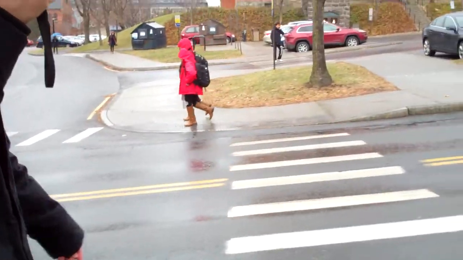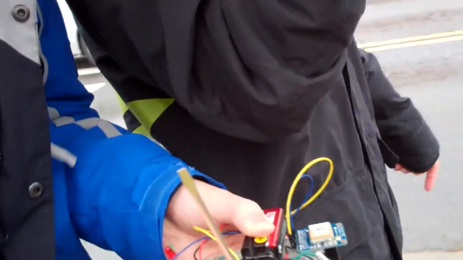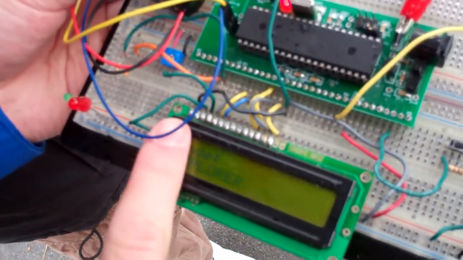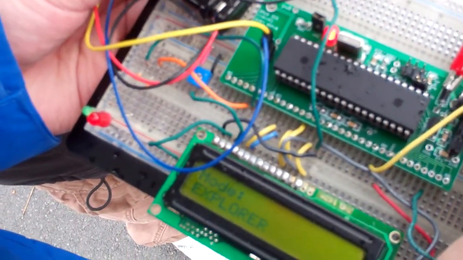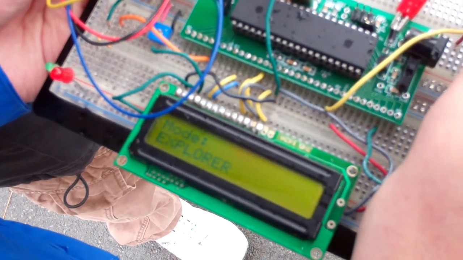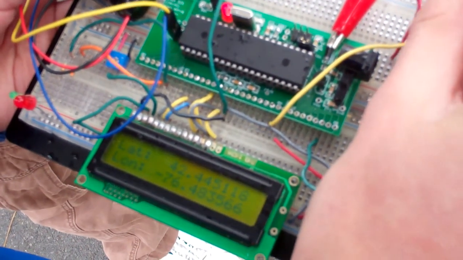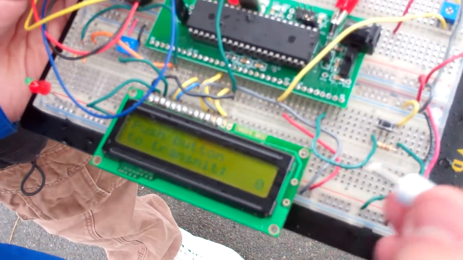Okay. So then we also have another mode. That was the Navigator mode. The other part of it is an Explorer mode. If we hit this button right here, we can go into Explorer mode. So now we're in Explorer mode, and that one has its own set of menus. The first one is the latitude and longitude, which is the same as the other one. The other menu displays push button to transmit, and it has 0 waypoints right now.